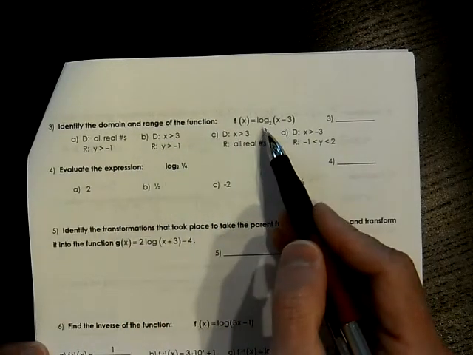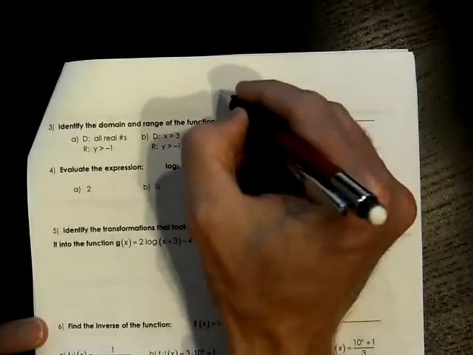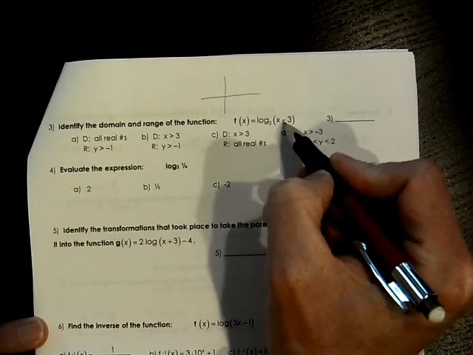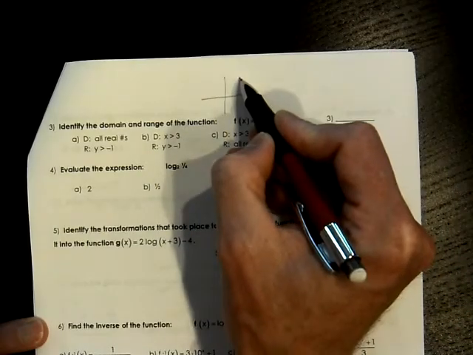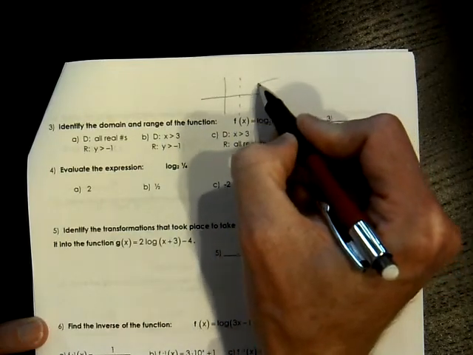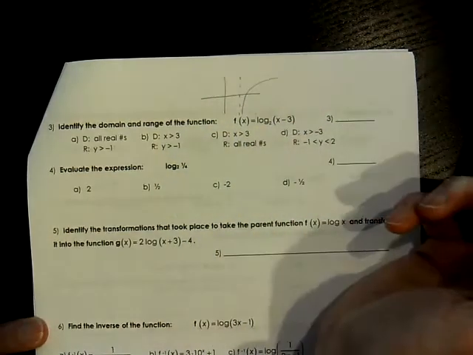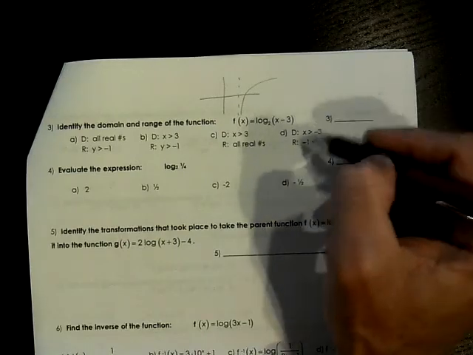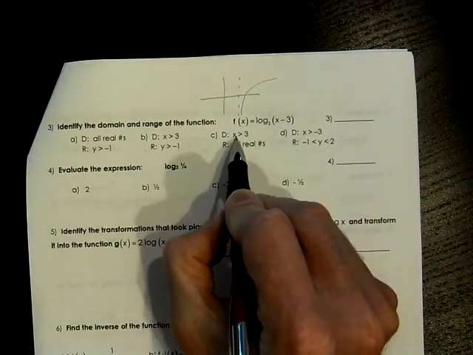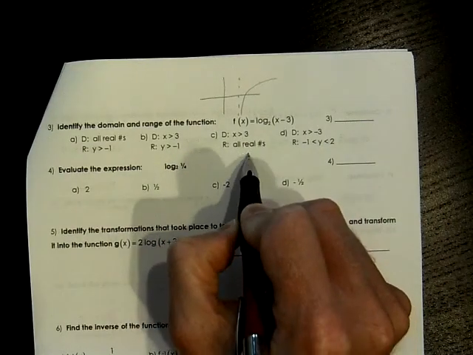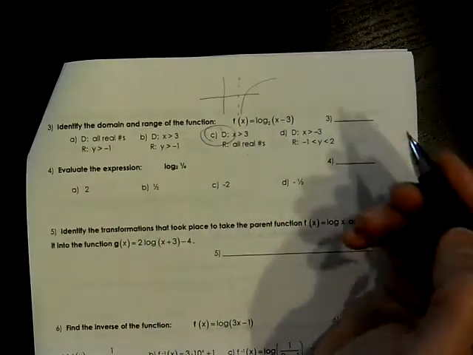Identify the domain and the range. This is a logarithm. So we know that the logarithm x minus 3 means it's going to be translated to the right 3. And it's going to come down and approach the x equals 3. So your domain is greater than 3, so it's one of these two. And it's all real numbers. It goes up and down. So it's C.